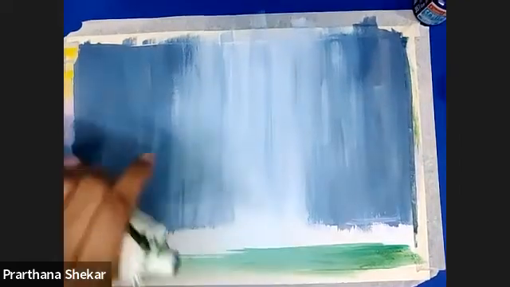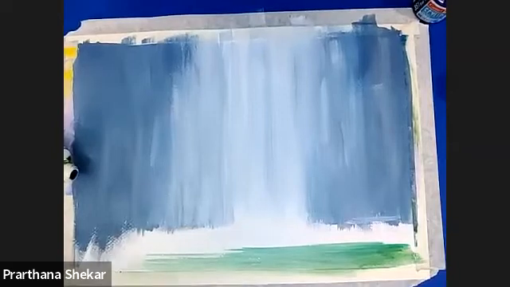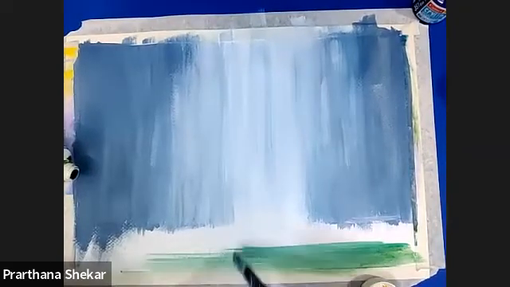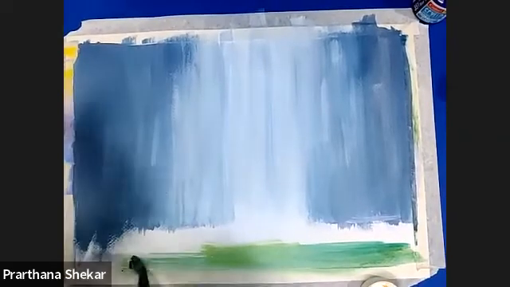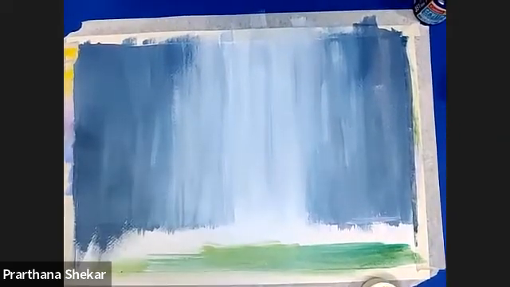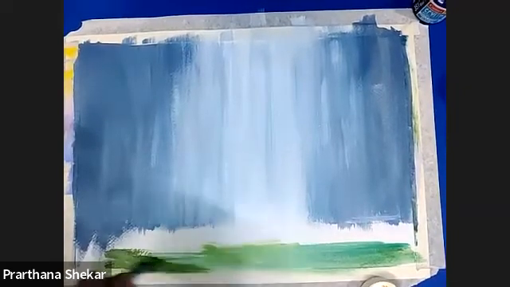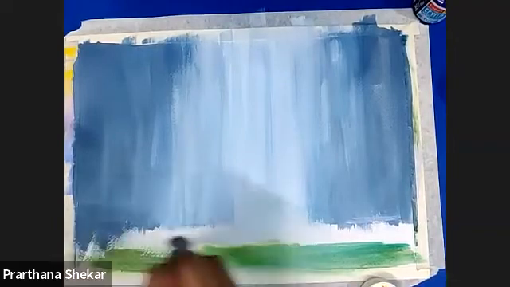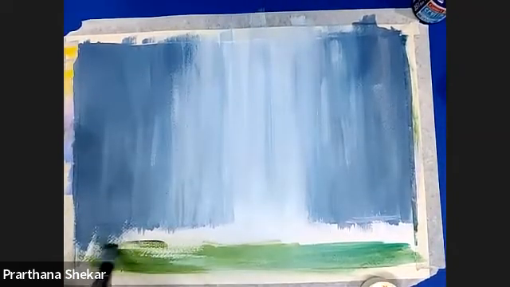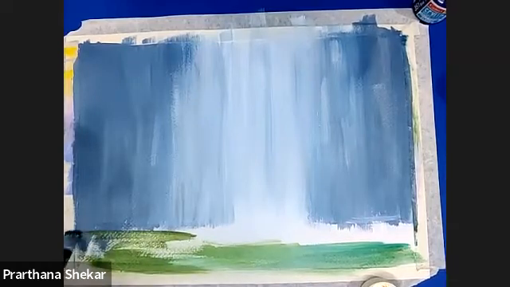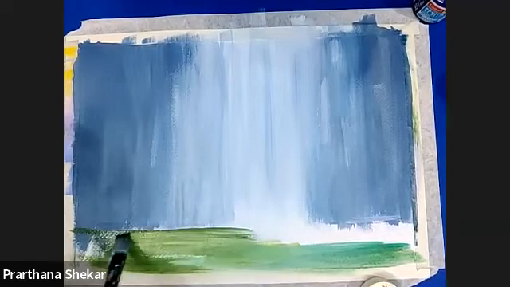And again, if you're using sap green, you can still add yellow. And this level is the ground level.